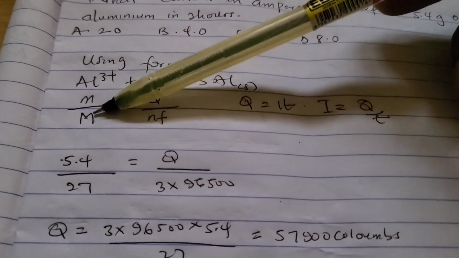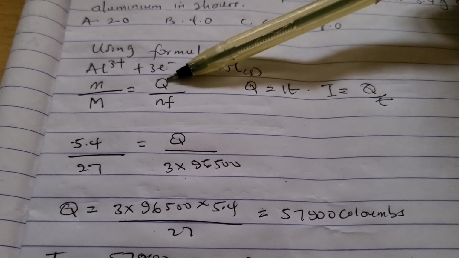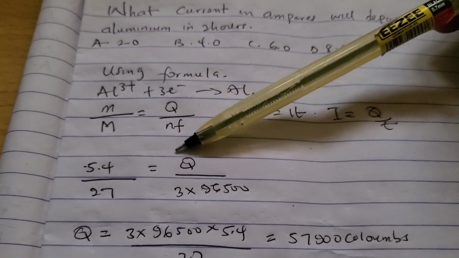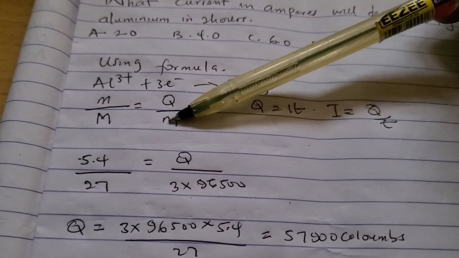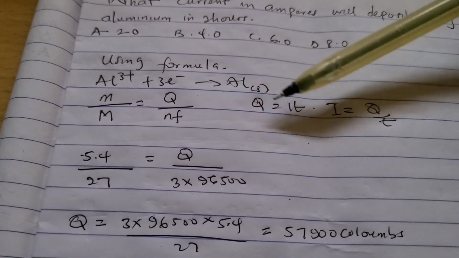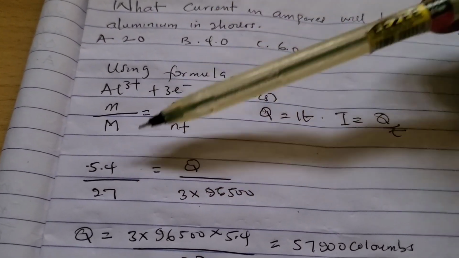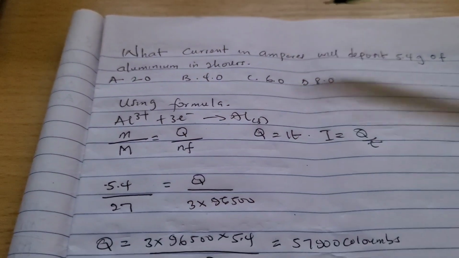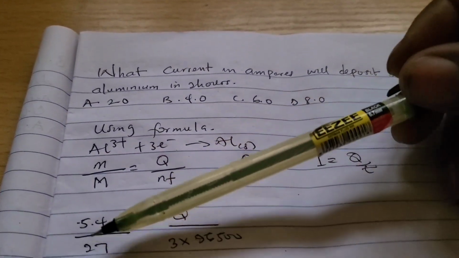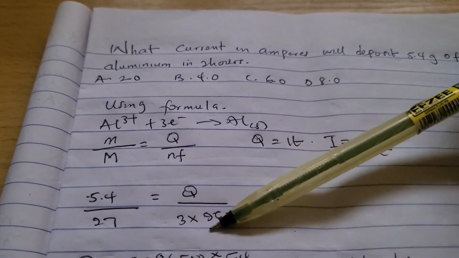So you write out the formula, that is mass over molar mass equals quantity of electricity over number of charges times Faraday's constant. So when you make it your subject of formula, you can just substitute in your values. Mass is 5.4 as we were given in the question, over molar mass of aluminum is 27 equals Q over this.